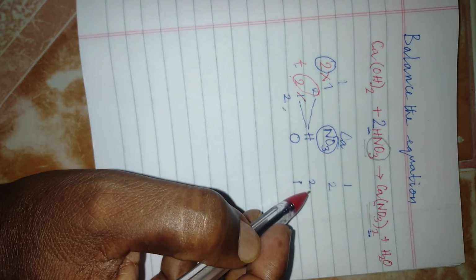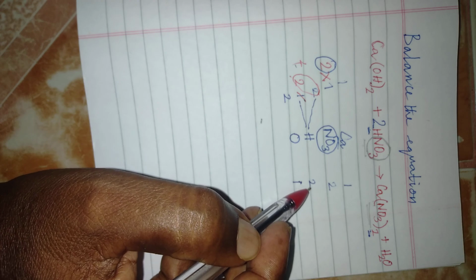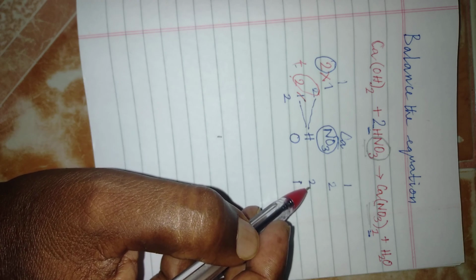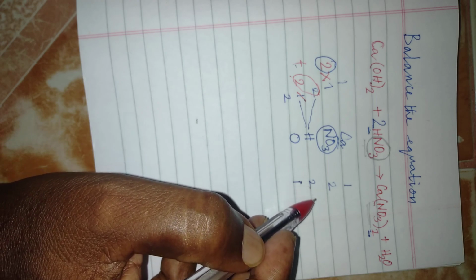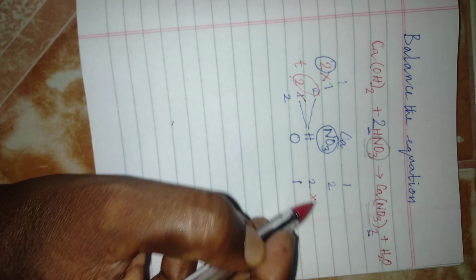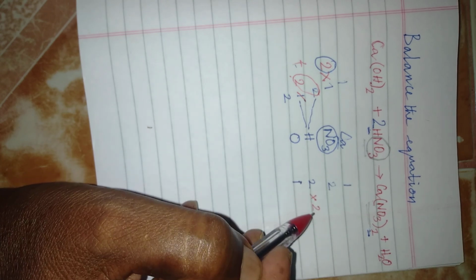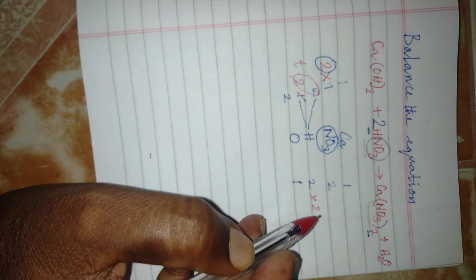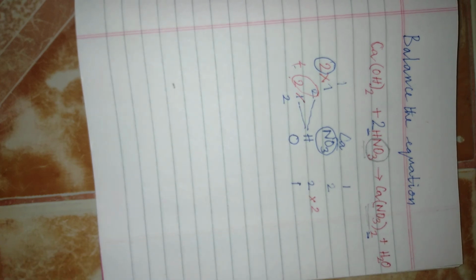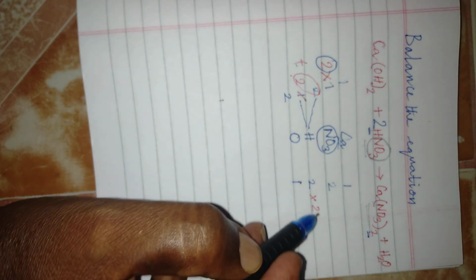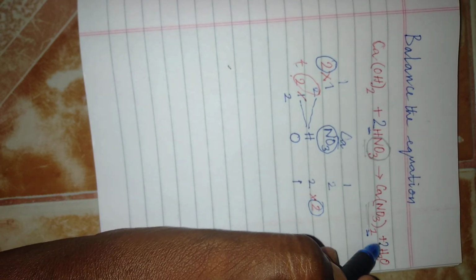But at the right hand side, how many hydrogen atoms are there? Only 2. Therefore we need to multiply this 2 by 2. Hydrogen is present in water, so we write 2 as a coefficient of water.